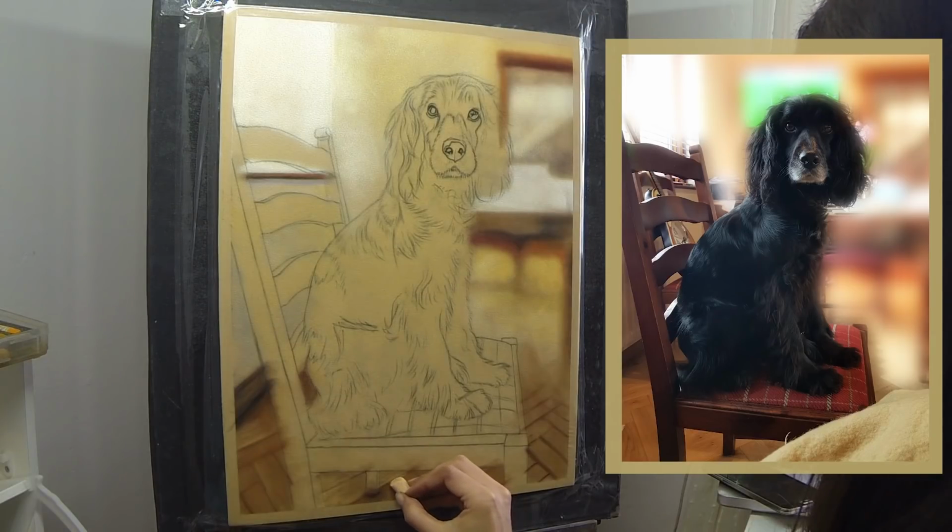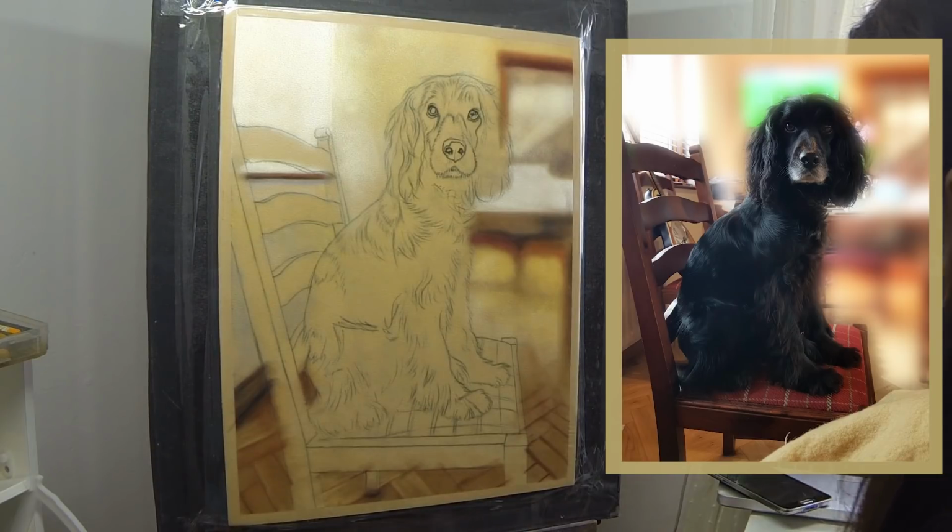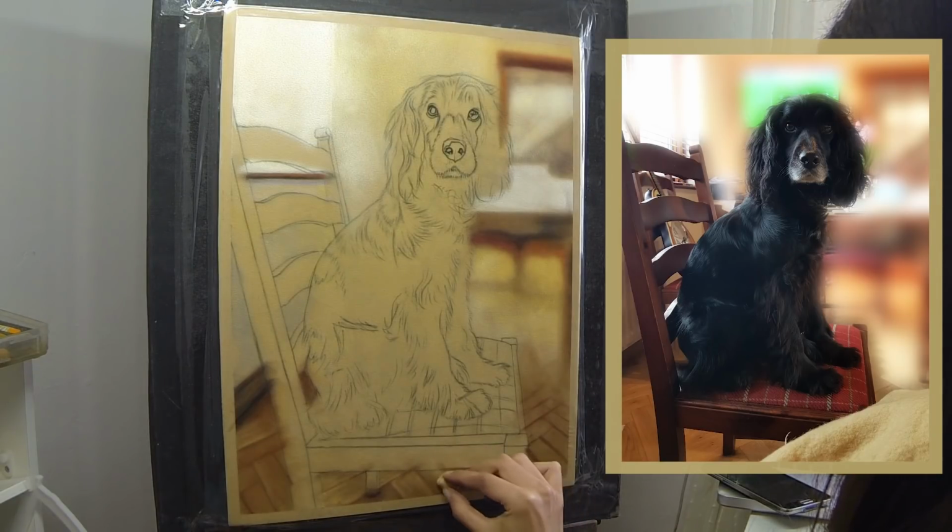Each time I make the marks on one of these pieces, I try to follow the grain of the wood, so in the length of the slat I try and make the marks in that direction. Just gives a little bit more of a feel of the grain of the wood and the way the light would reflect off that surface.